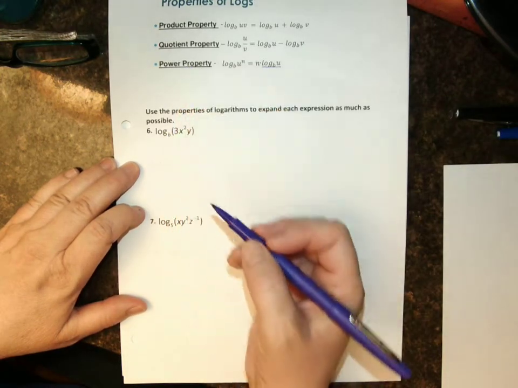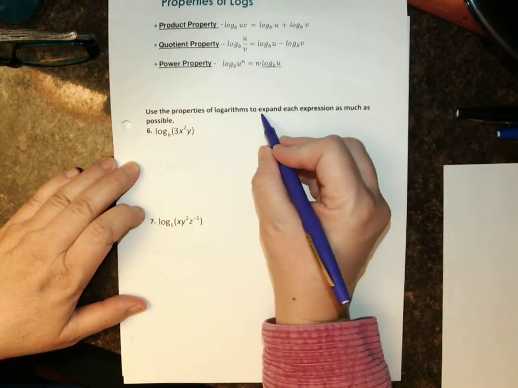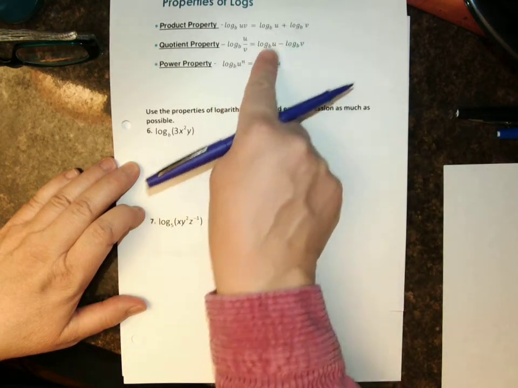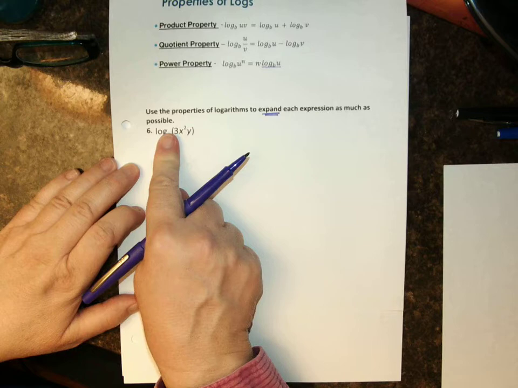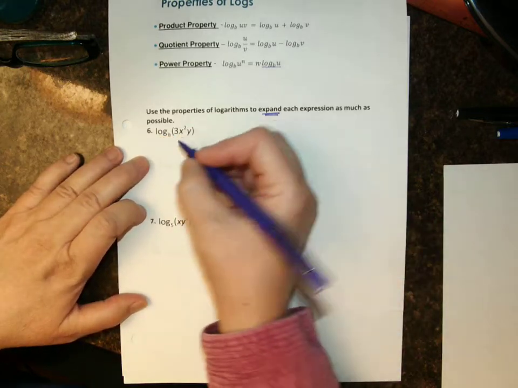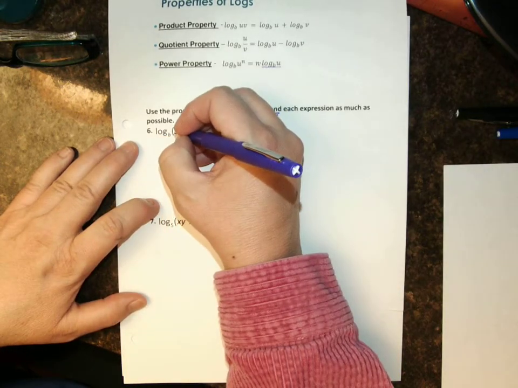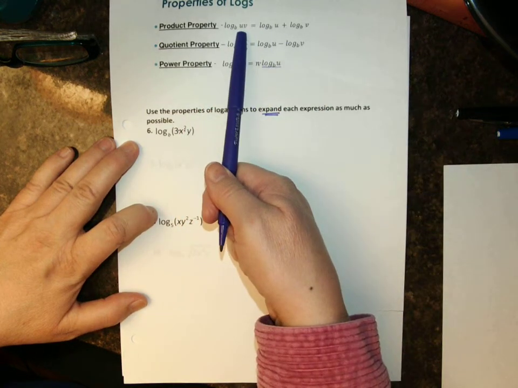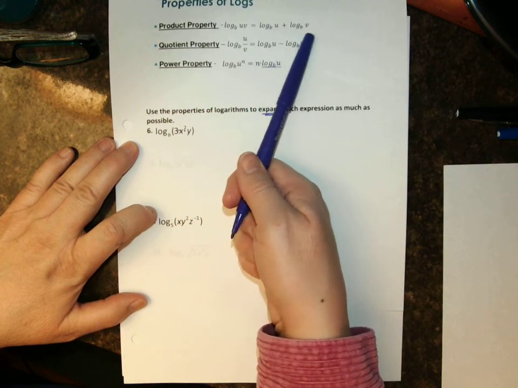Use these properties above to expand each expression. So we want to write it expanded out, instead of a single logarithm, one log. Notice that the 3 is multiplied by the x squared, which is multiplied by the y. And when we have logarithms of things that are multiplied, we write them as sums.